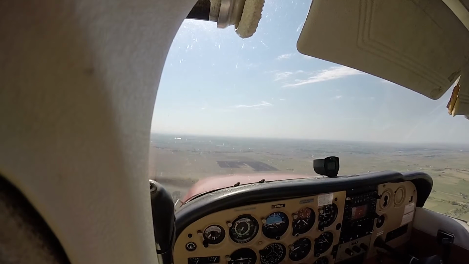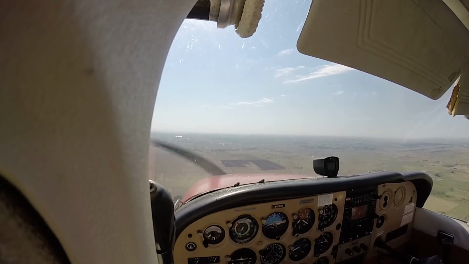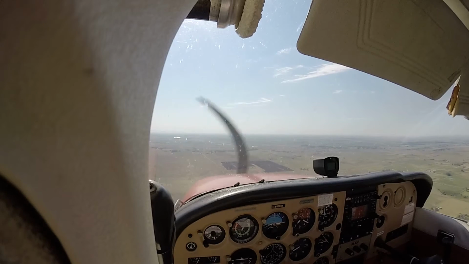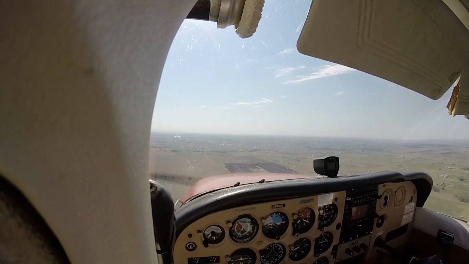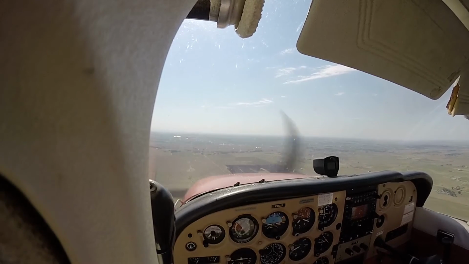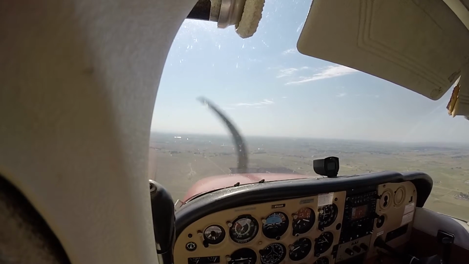Alright, fuel's on both. Mixture's set. Got no AWAS, throttle. Heat on. Airspeed and lights.